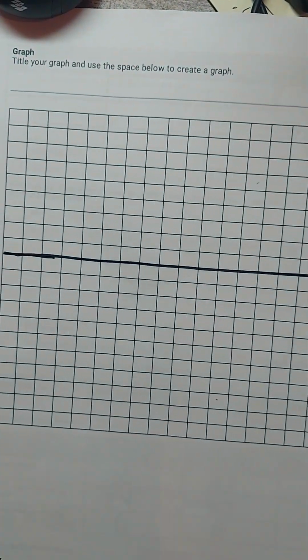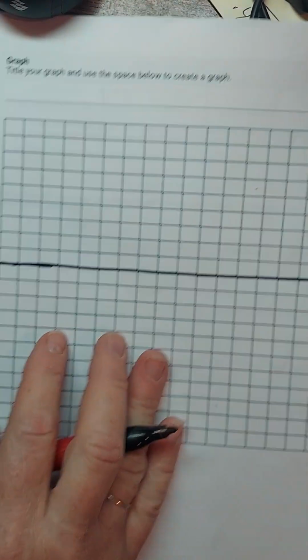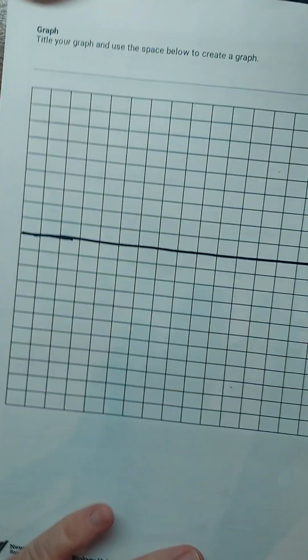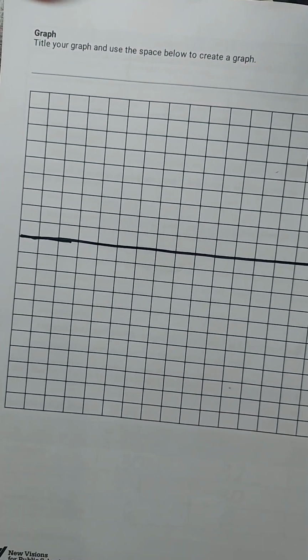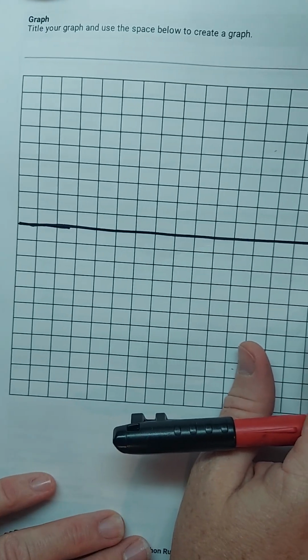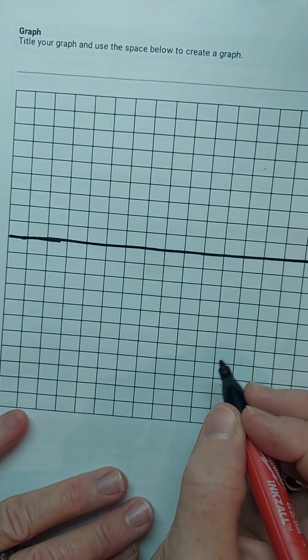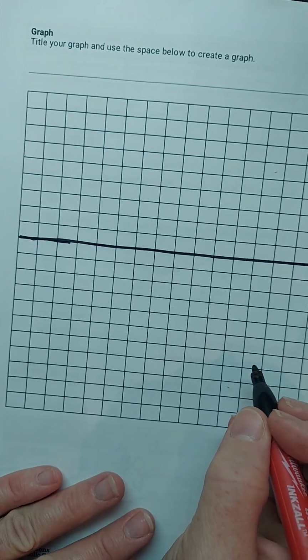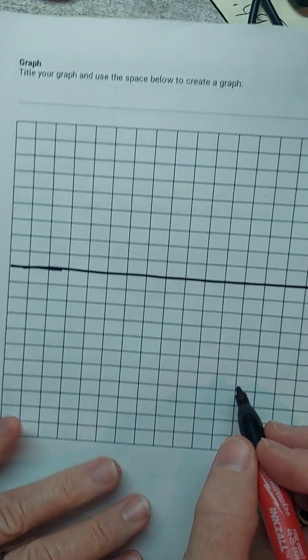Okay, everyone. With the delay of getting our data into the Google Docs, one of the things we are going to do today is start your graph. But here's what you're going to do.